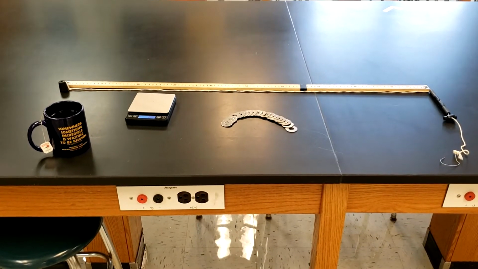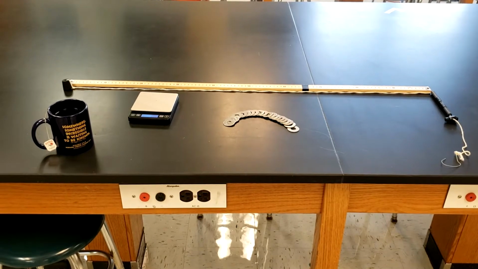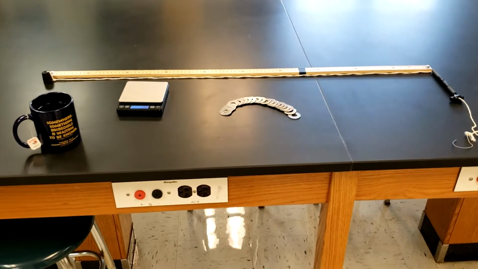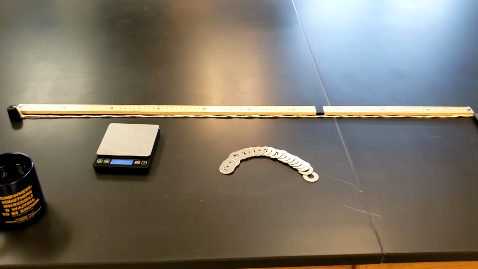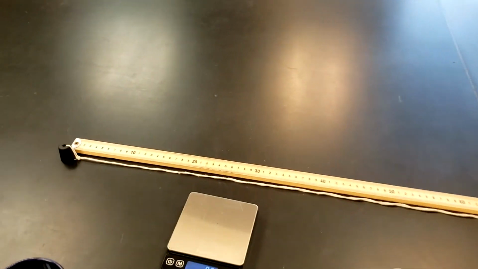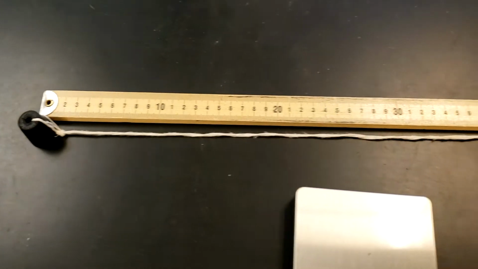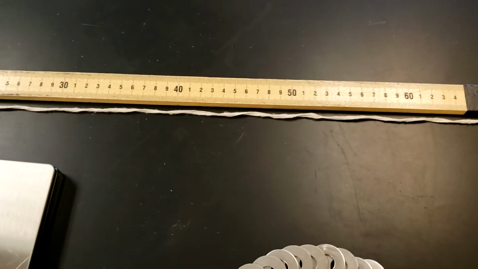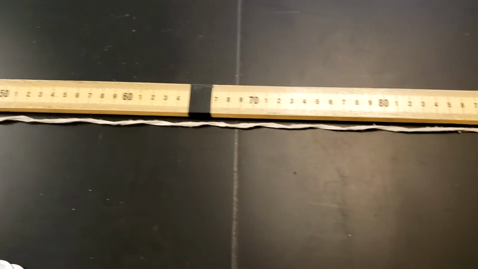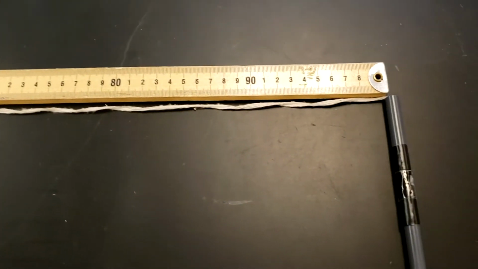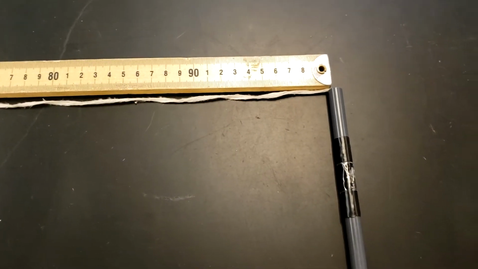And here we have the lab set up for conducting the centripetal motion lab. The star of the show is a length of string more than a meter long. On one end of the string we have tied a rubber stopper, and then the string extends for a meter length before it goes through a plastic tube. The plastic tube will be used as a handle.